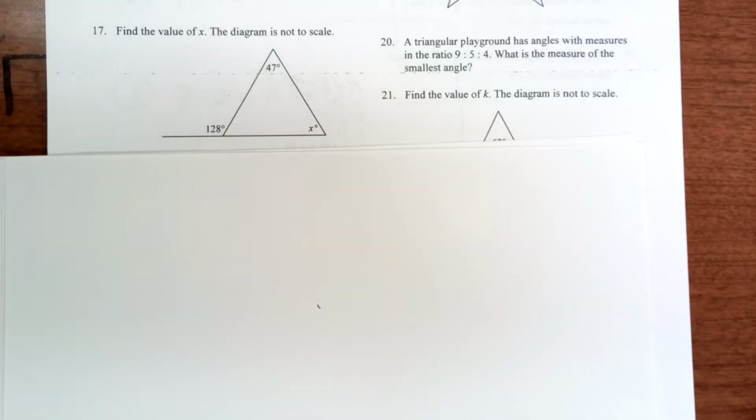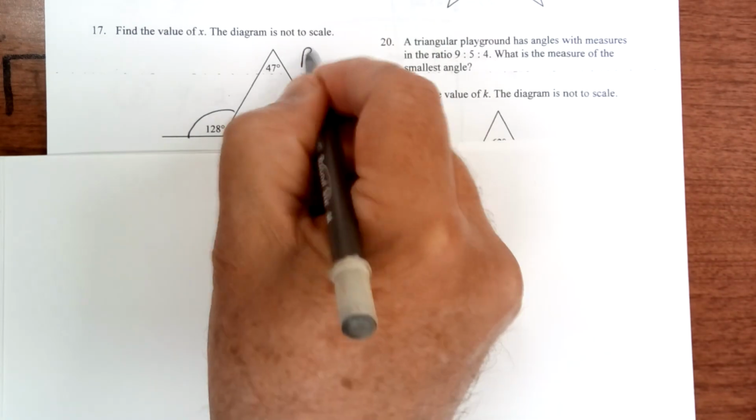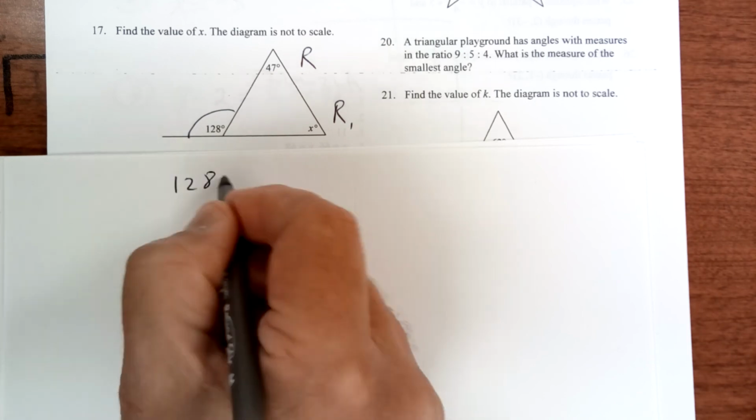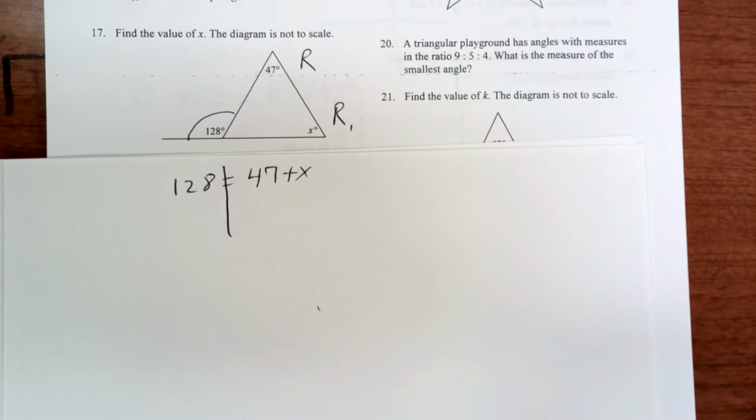Let's go to the next one, number 17. Try that one. All right, remember the exterior angle theorem: this is an exterior angle and these are the remote interior angles. So you could technically just say 128 is equal to 47 plus x. That's one way to do it, and then subtract.